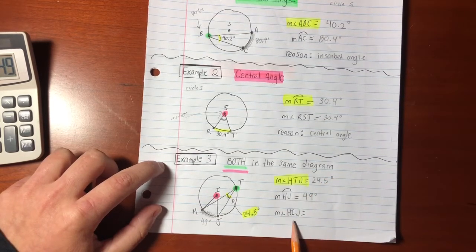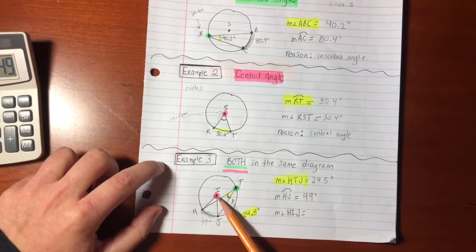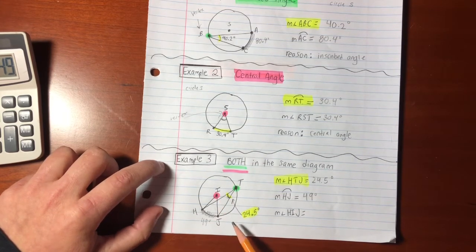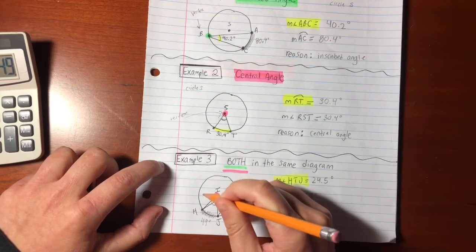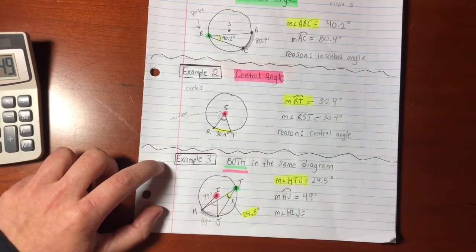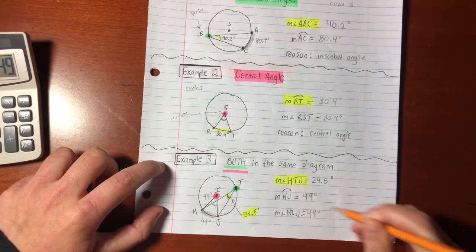And our last question is, what is the measurement of angle HIJ? So again, locating those points, HIJ, notice the vertex is now the center of my circle, so that's a central angle. And I know whatever the arc is that's being intercepted by that central angle is going to be the exact same measurement. So the measurement of angle HIJ is 49 degrees.